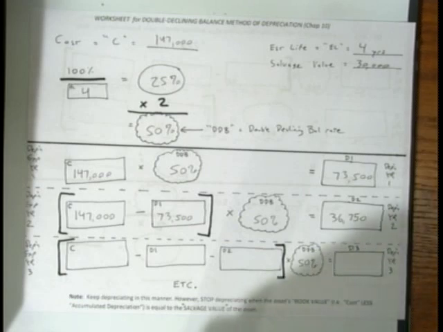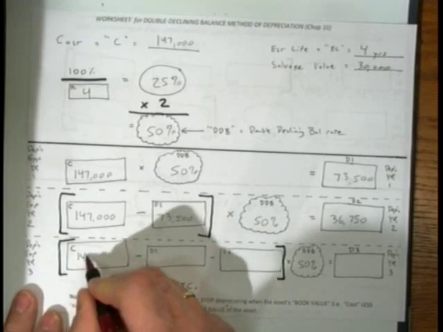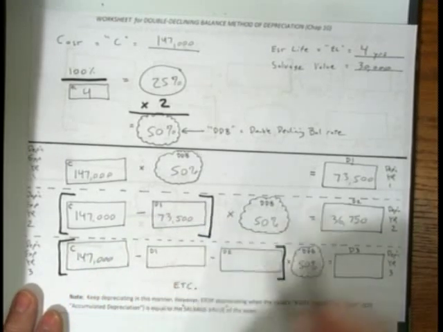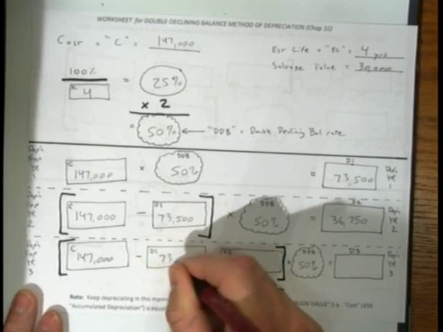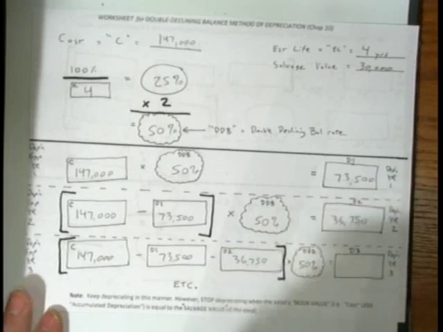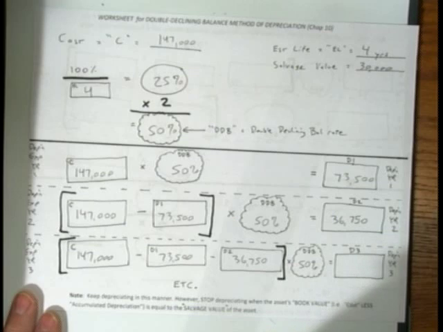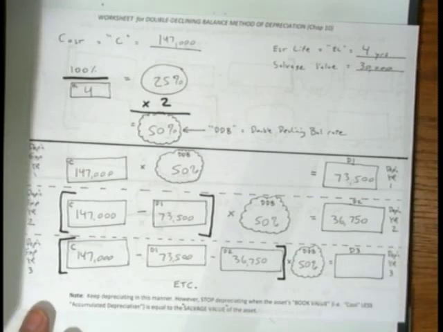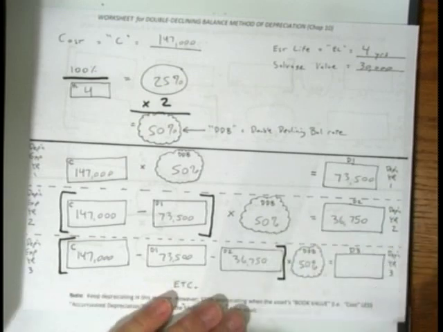Okay. Then, the next year, for year 3, we're going to take the cost of $147,000 minus the depreciation from the first year, minus the depreciation from the second year, and take that all times 50%. Okay? Now, if you do that, you get an amount of something like, what is it if you take that calculation? 18,375?